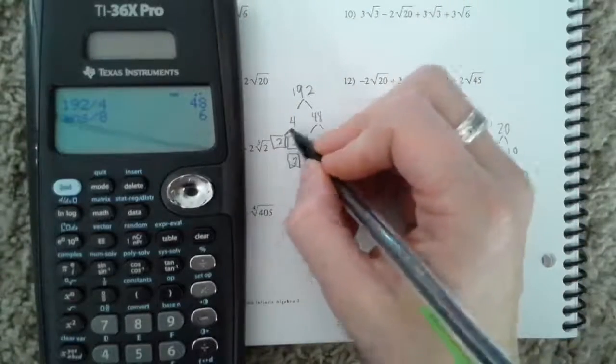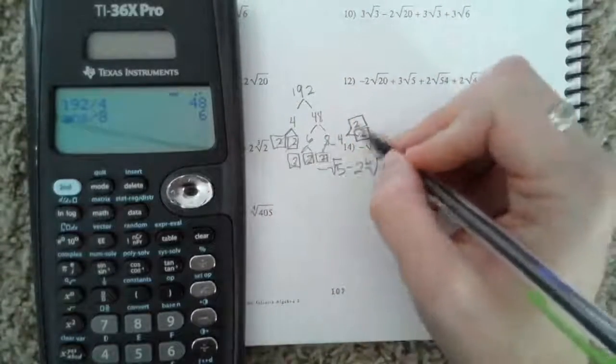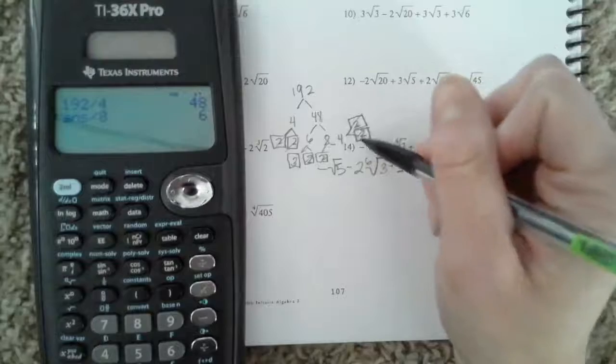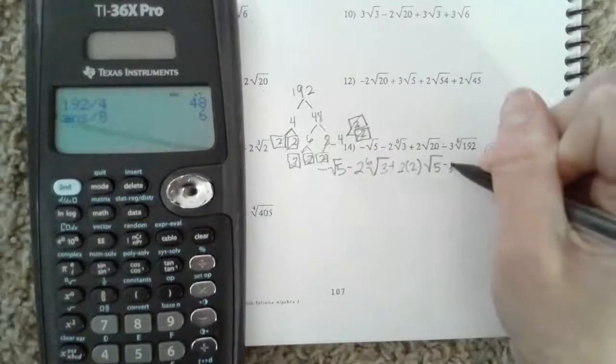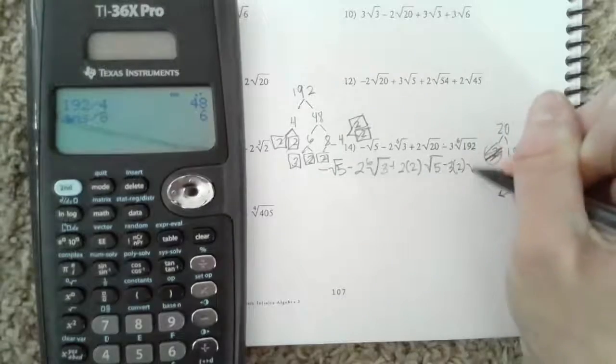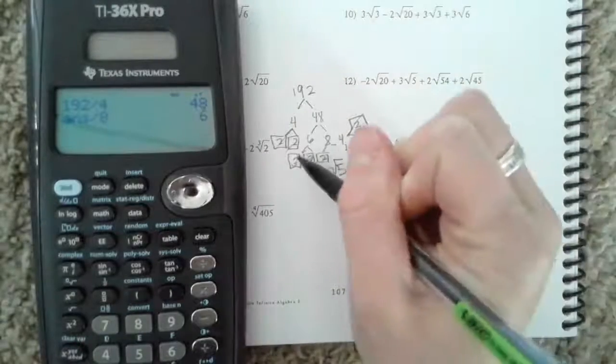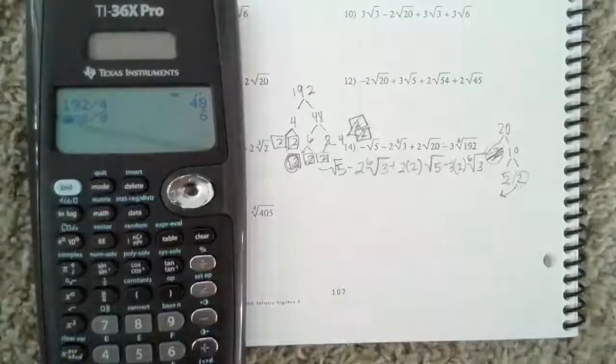Okay, so then we're going to see on this one, though, I need 6 of them. Okay, so we've got 1, 2, 3, 4, 5, 6. So I have 6 2s. So I'm going to take one of them out, and then underneath here I have a 3 left over.